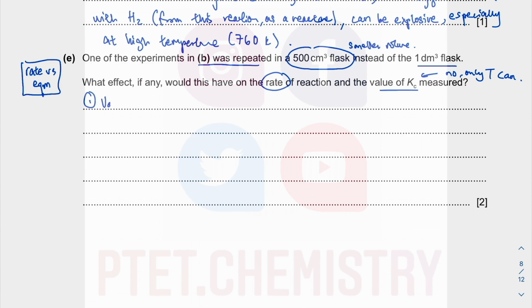So value of Kc remains constant. They don't ask for explanation, they just ask you to state, yeah, remains constant, or you can use the word unchanged. Because Kc is only affected by temperature. Your equilibrium position can change when pressure changes due to the change in volume, but only temperature can change the value.